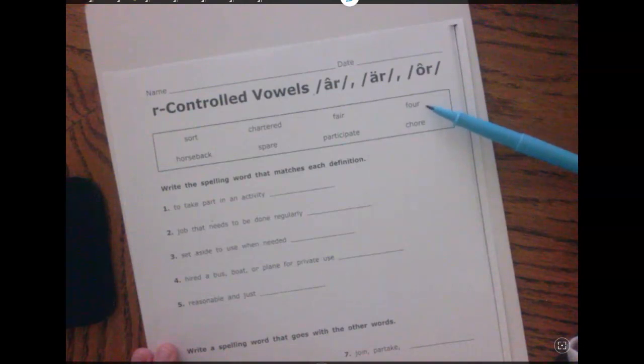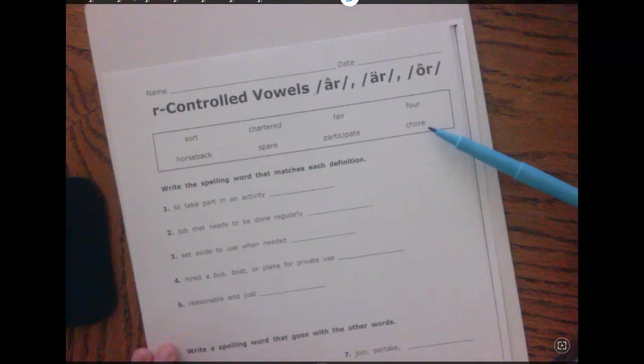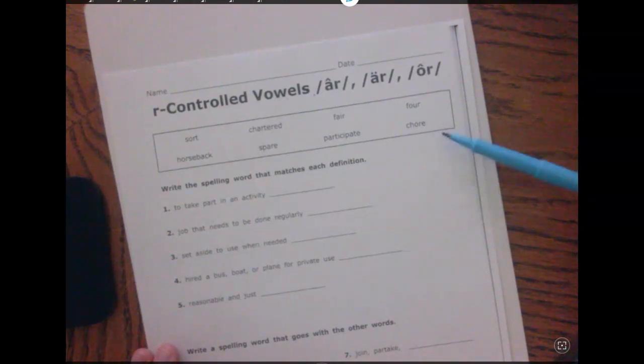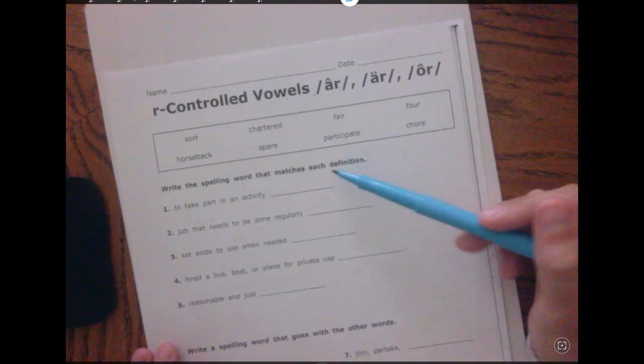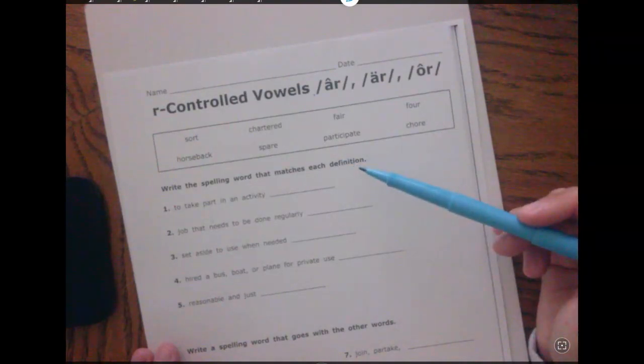Four, well, that's a number, so the number 4, and a chore. So a chore would be to do some housework around the house, or maybe your chore is to clean the bathroom, or to take out the trash, or make sure your laundry is picked up and put in your hamper, whatever. So here we go. Let's go ahead and write the spelling word that matches each definition.